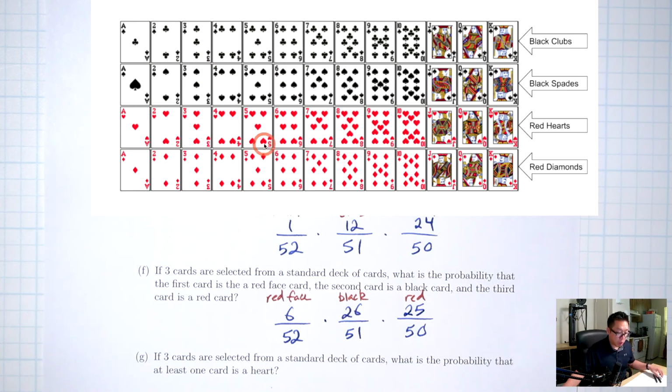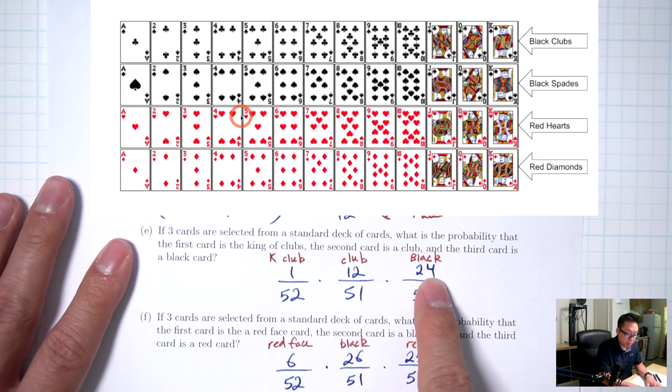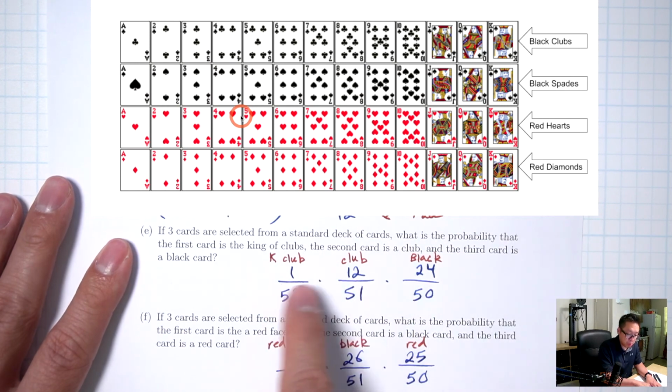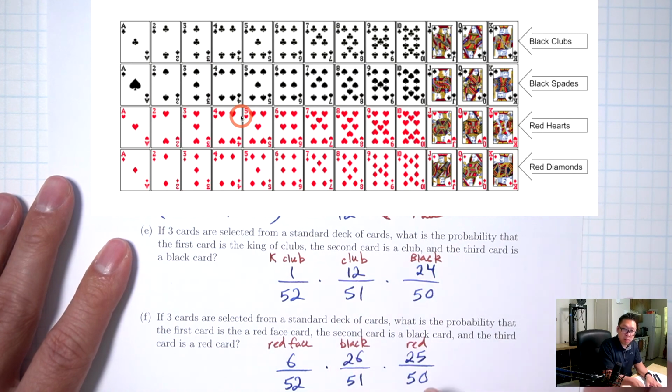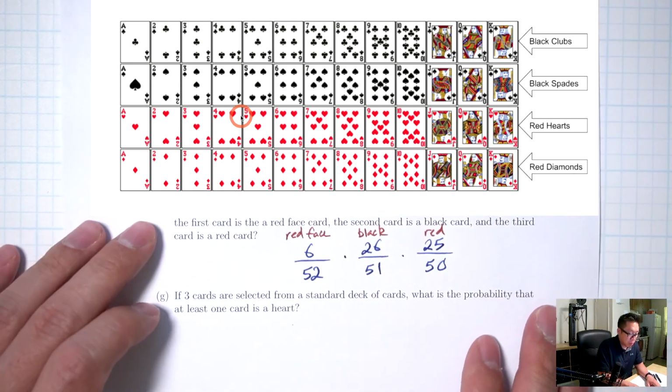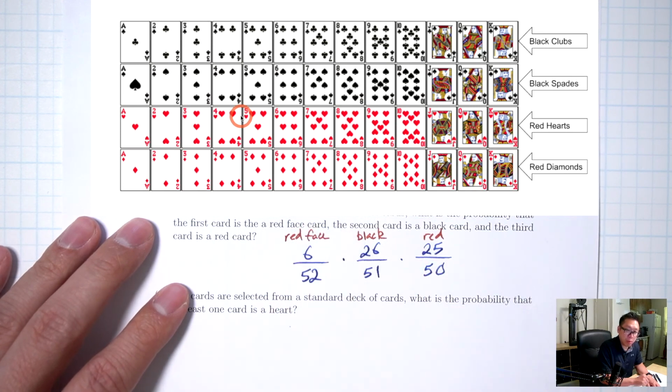So make sure you understand why in part E, we reduced by 2. And that's because the first 2 slots were both black cards, right? King clubs, club, both black cards. Whereas in part F, we reduced by 1 because we only used 1 red card.